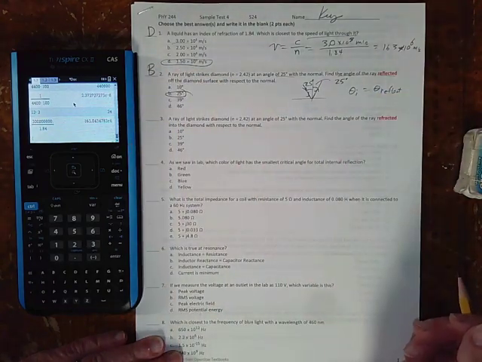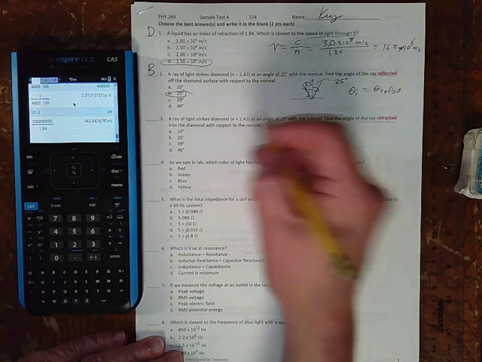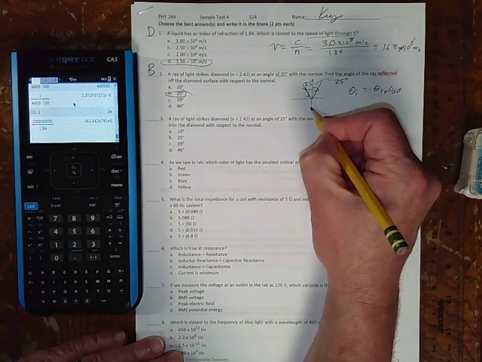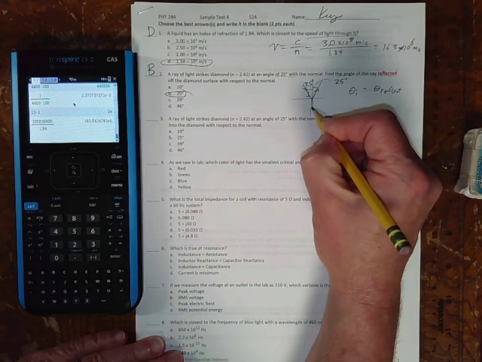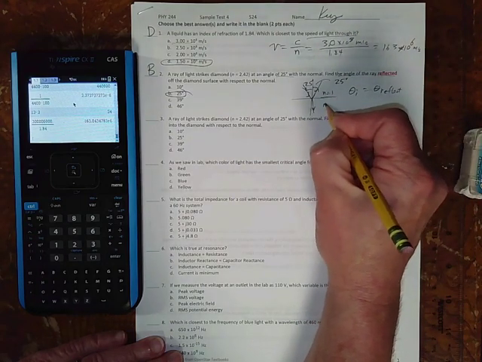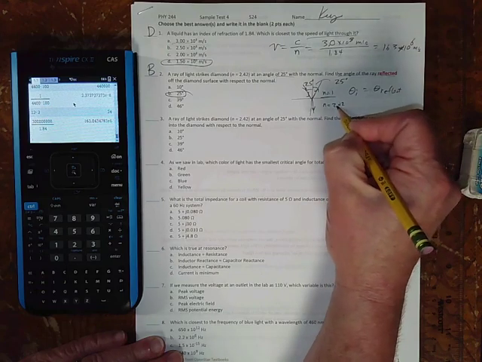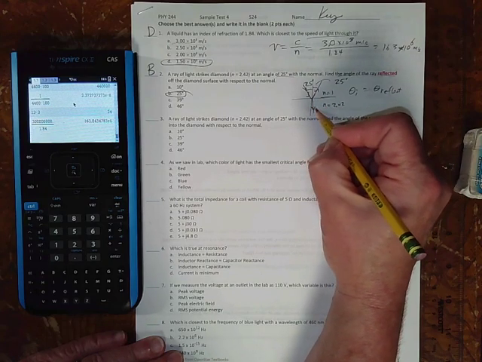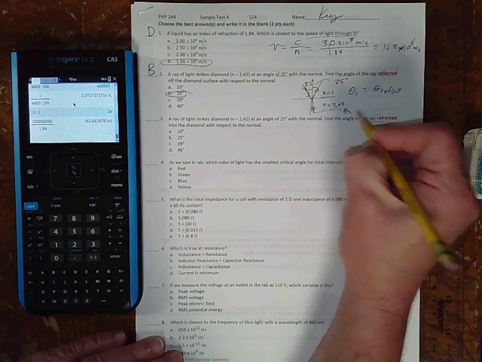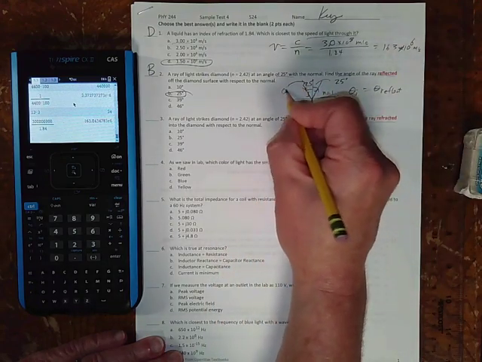All right, a ray of light strikes a diamond again, 25 degrees to the normal. Find the angle of the ray that refracted into the diamond. So now we're talking about the ray that comes in, and since n equals 1 in air, n equals 2.42 in the diamond, remember bigger n means smaller angle, so this little theta 2 is going to be smaller than our theta 1, if we call this theta 1.